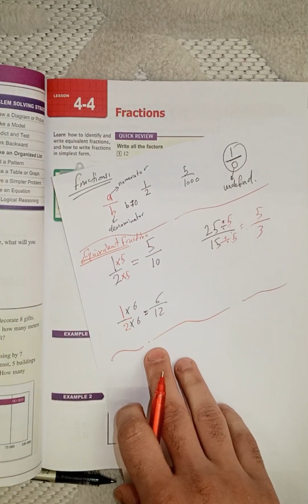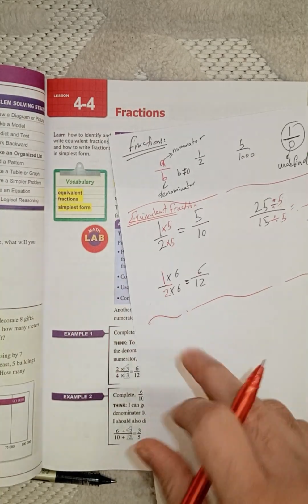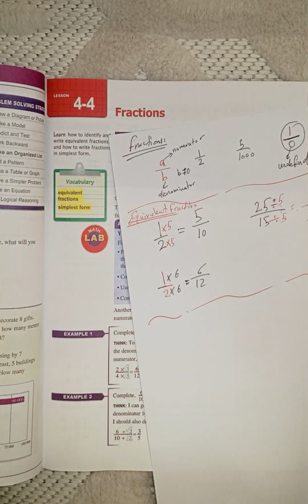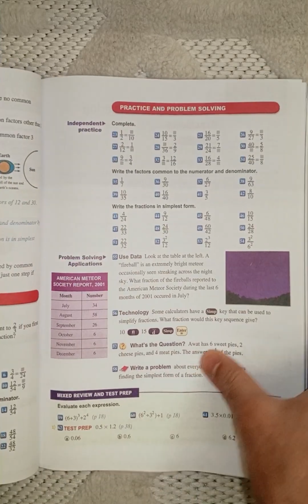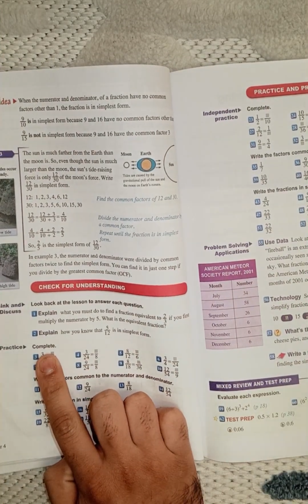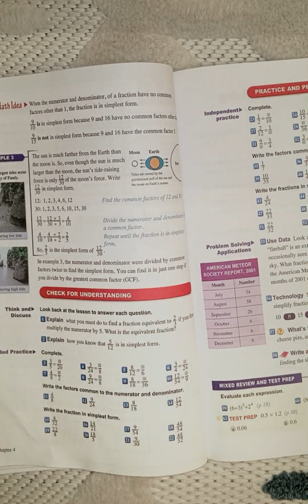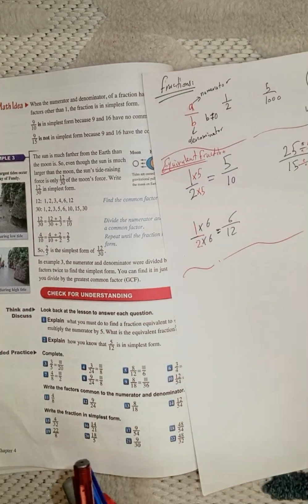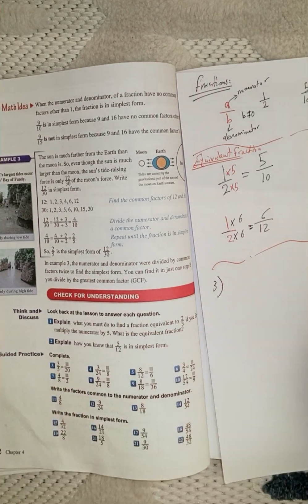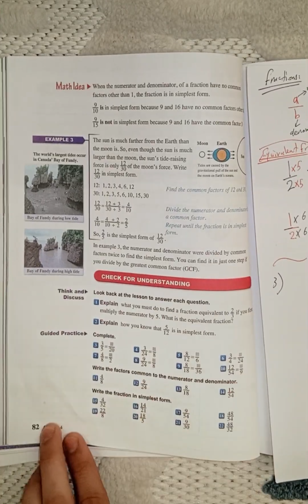Okay, so how can we solve the question? For example, let's say this one. Question 3 says complete. It means we have two equivalent fractions. Question 3, page 82.